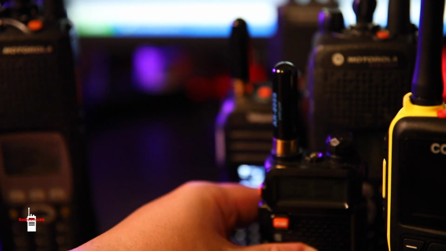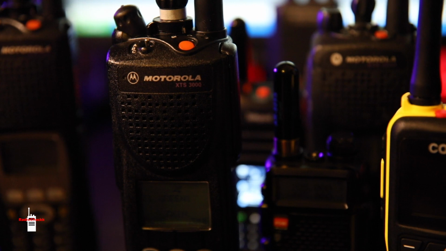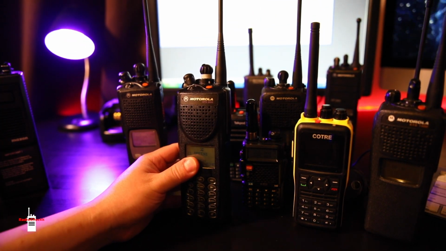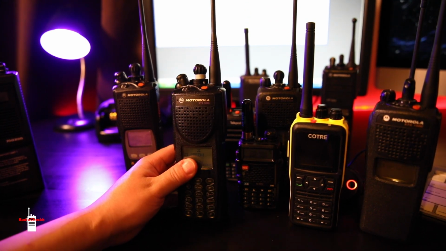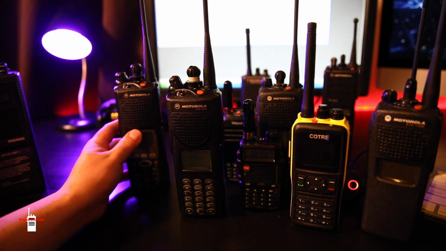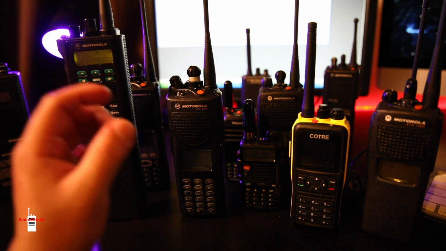And then again, if you have the time, the patience, the money, the equipment. I say equipment because these 3000s and 5000s and the XTS series and even the Astro Saber are not easy to program.